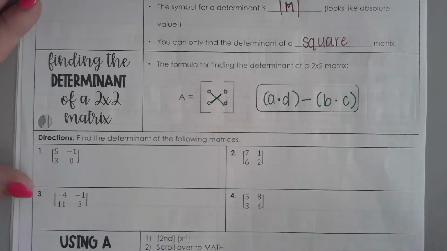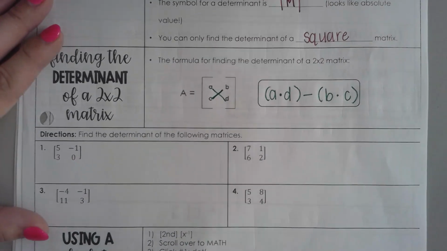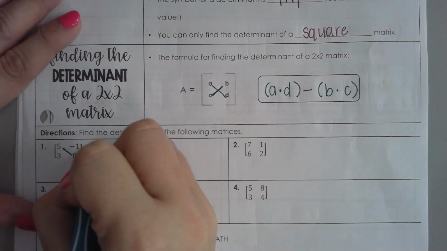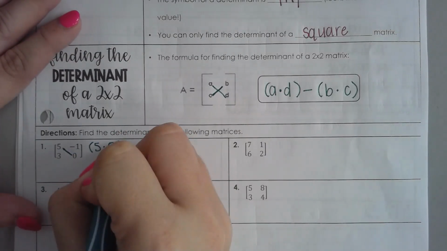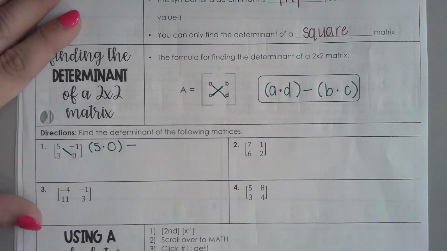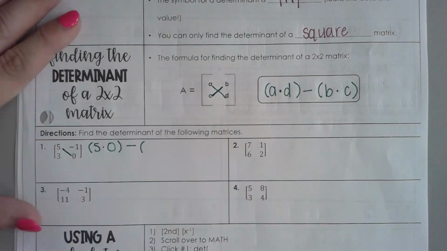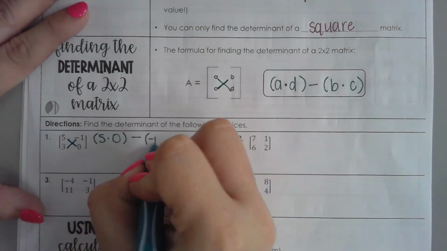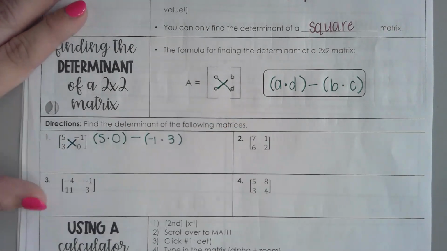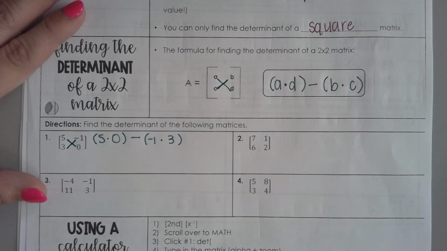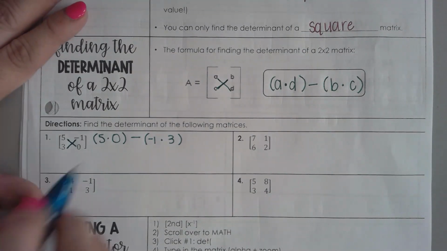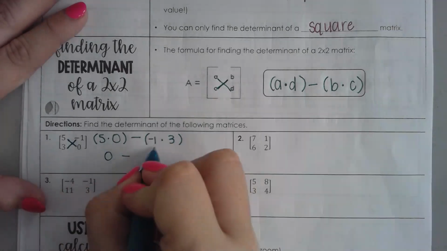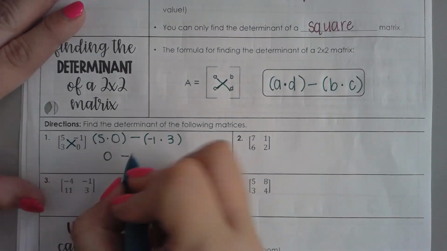So number 1, I'm going to do 5 times 0 minus -1 times 3. And what is 5 times 0? 0. Minus -1 times 3. 3.